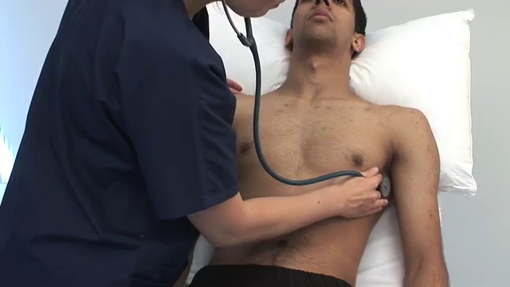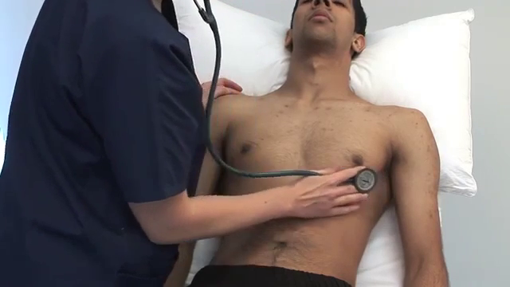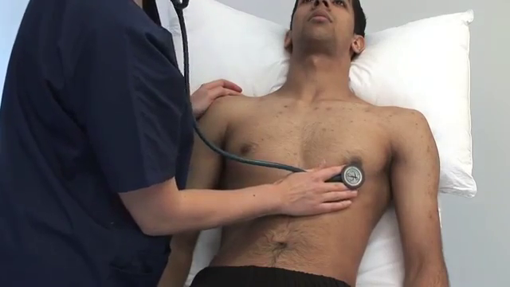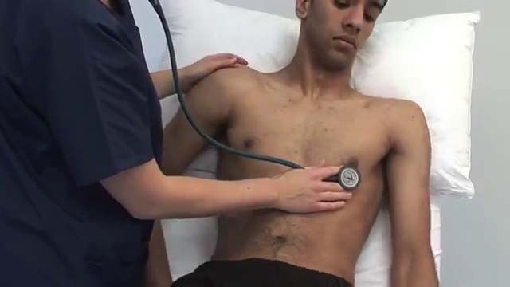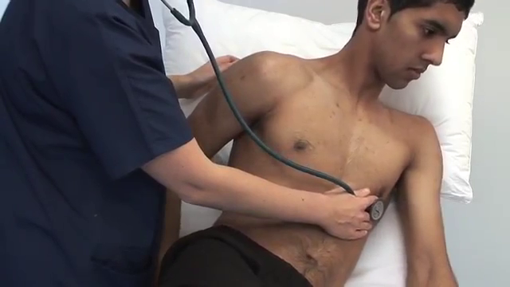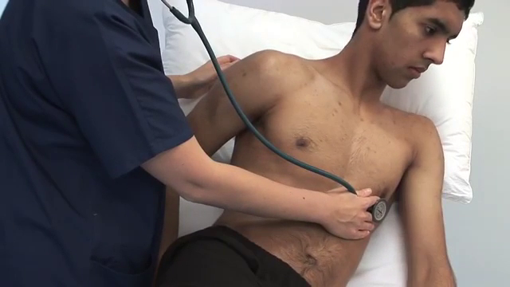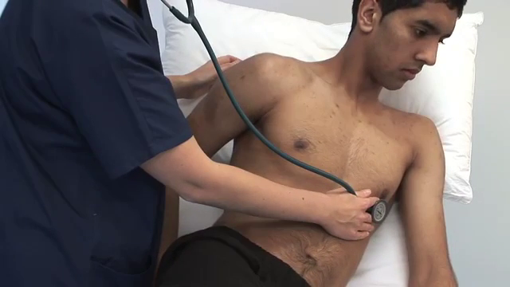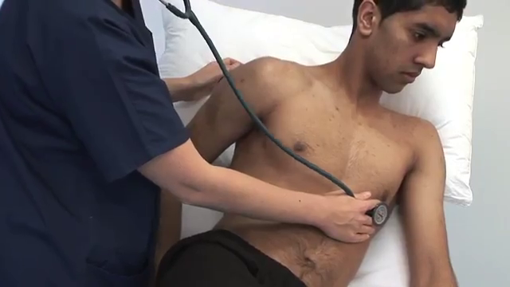Next, we listen specifically for mitral stenosis with the bell at the apex. Please could you roll onto your left-hand side? Mitral stenosis is accentuated in the left lateral position. This is a mid-diastolic rumbling sound, which may follow an opening snap.